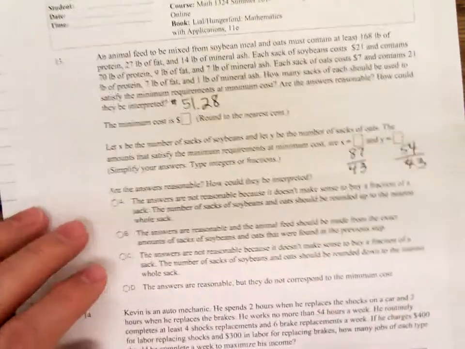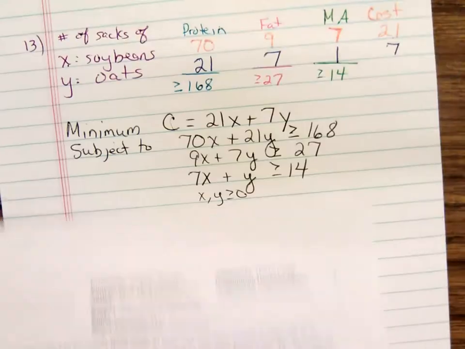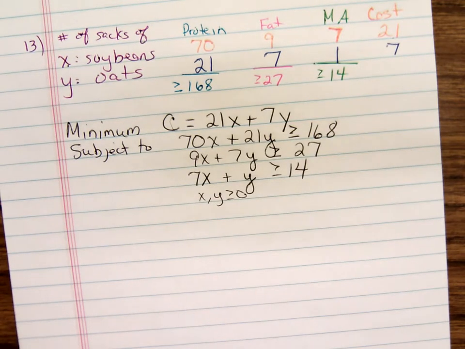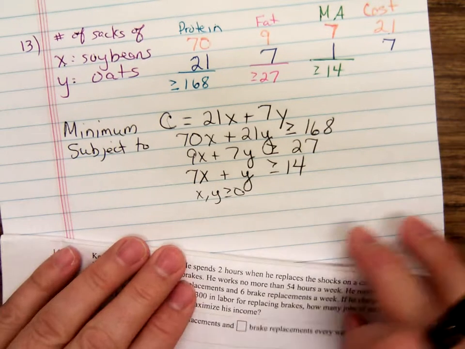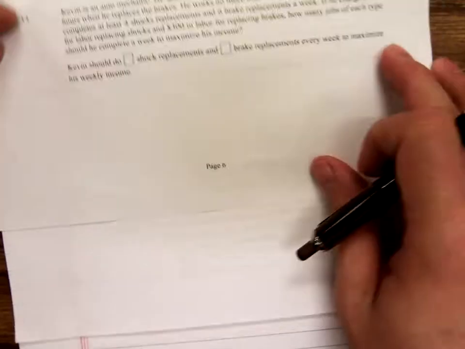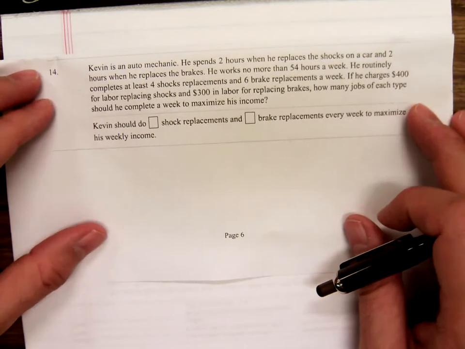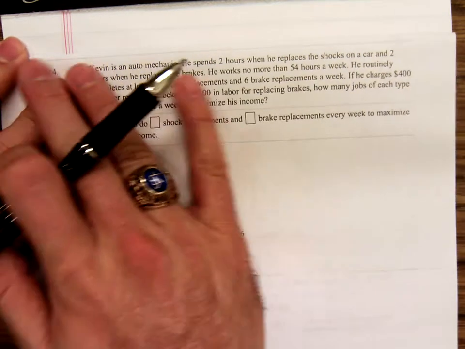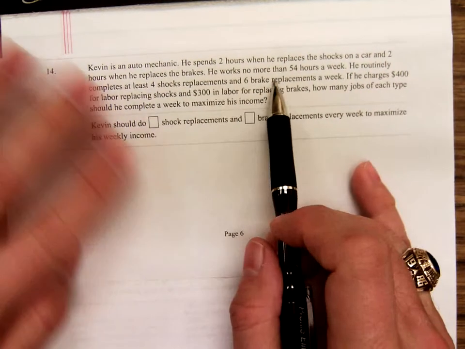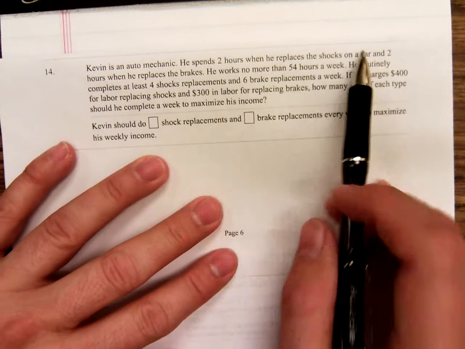Okay, we have time to do one more of these. This is the Kevin is an auto mechanic problem. Kevin is an auto mechanic. He spends 2 hours when he replaces the shocks on a car, and also 2 hours when he replaces the brakes.